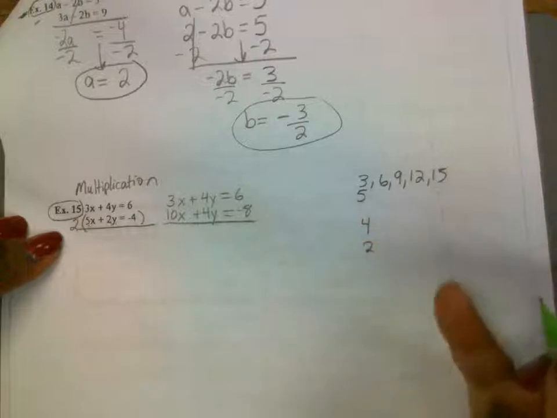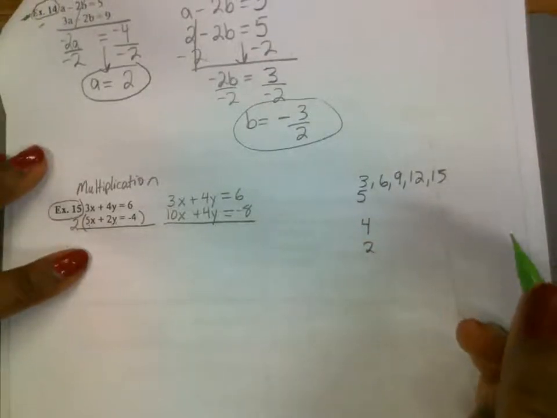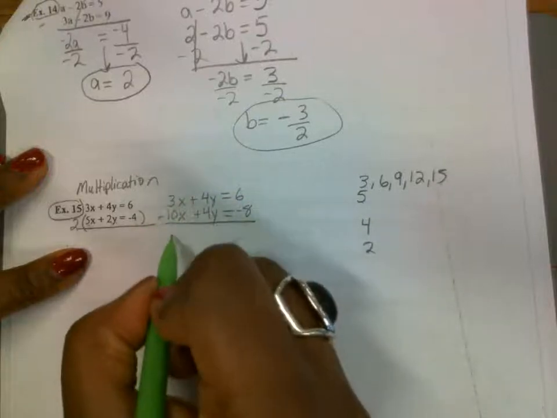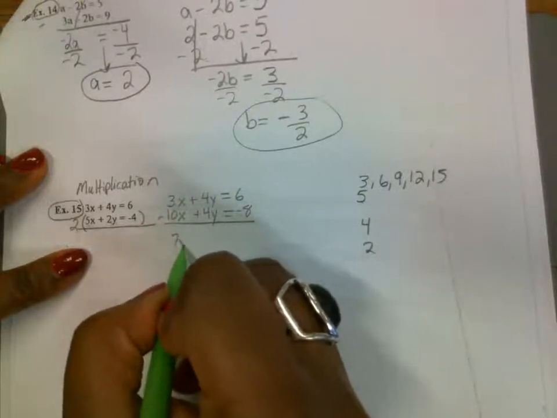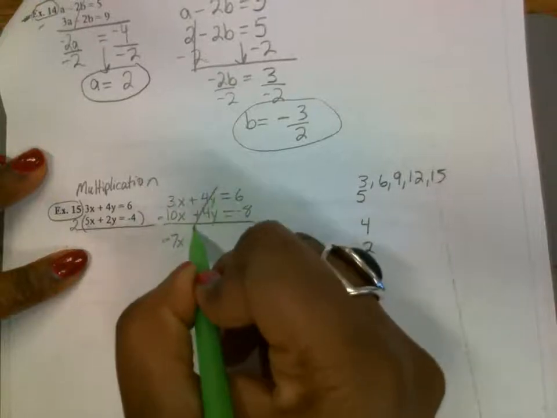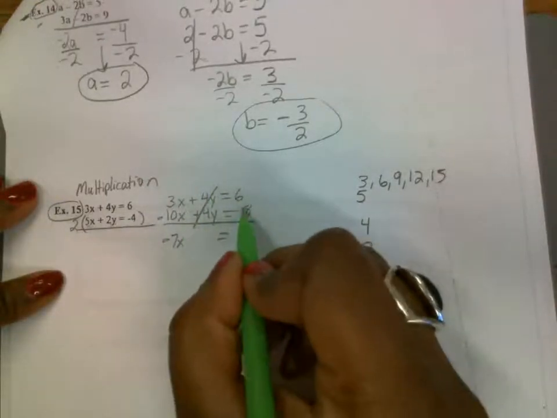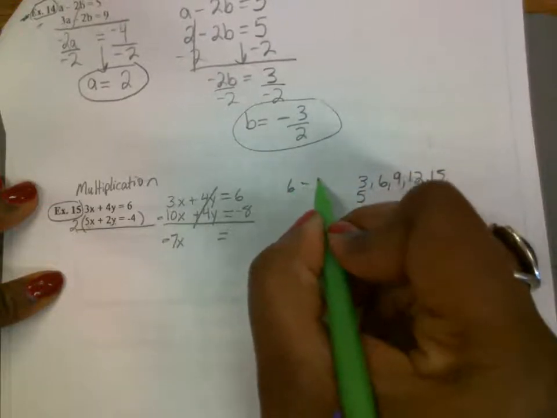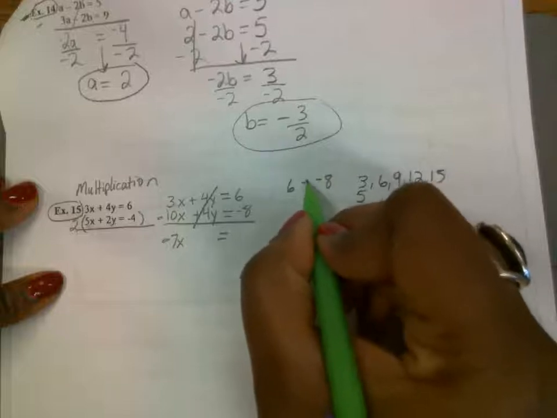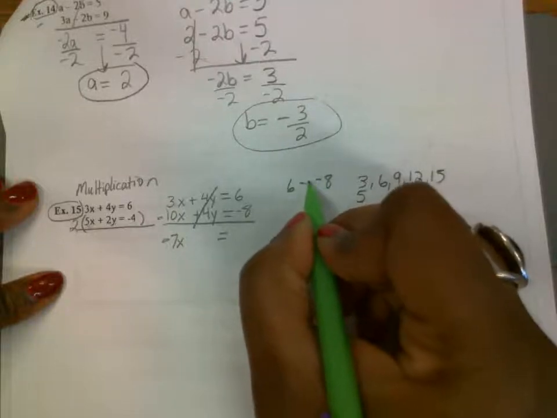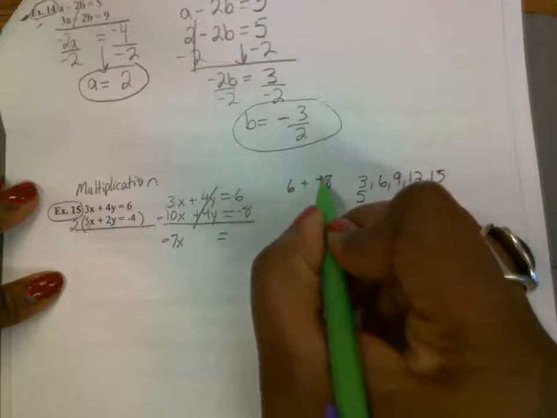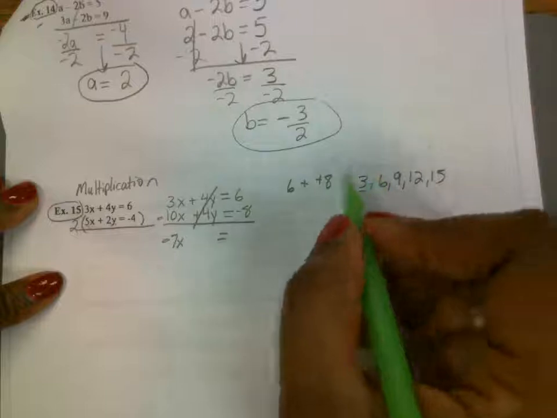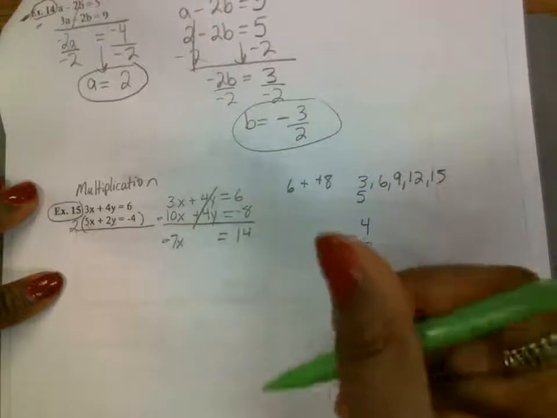And now I can use elimination of addition or subtraction, okay? So here I'm going to eliminate the y's by subtracting. This gives me negative 7x. This gives me 0. And this gives me a positive 8 minus, so you can see it, minus a negative. This is going to be plus a positive. And so this is going to be 14. Oops, sorry, y'all.